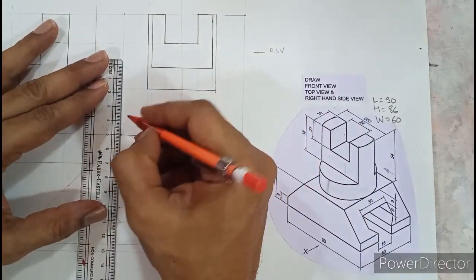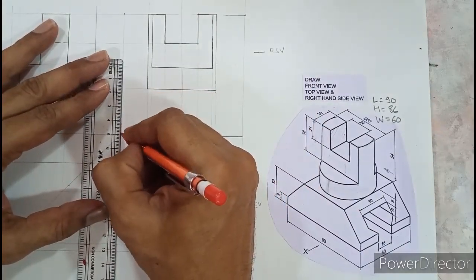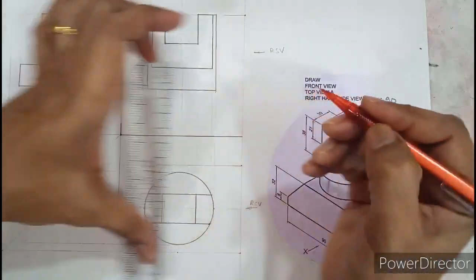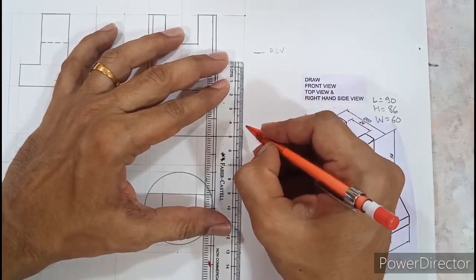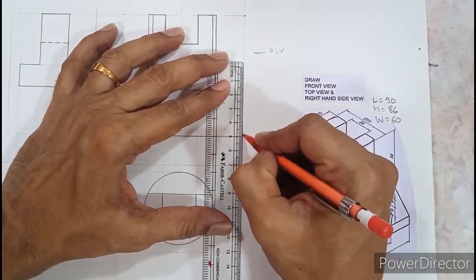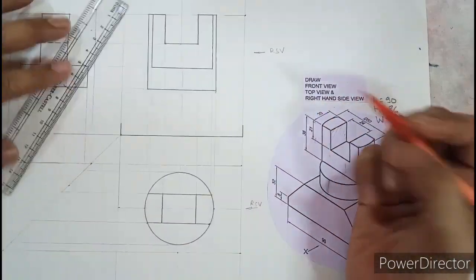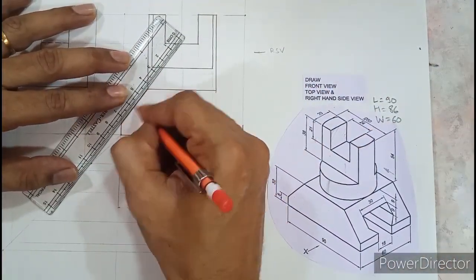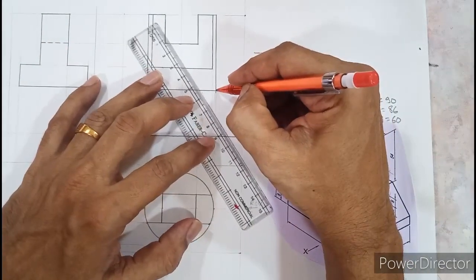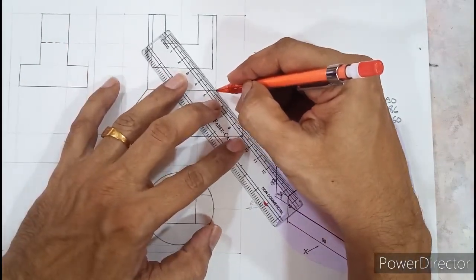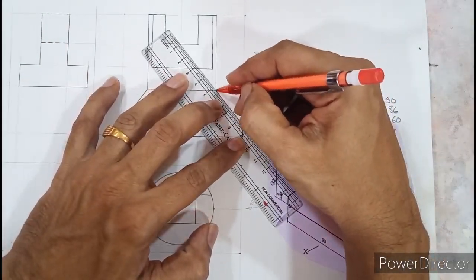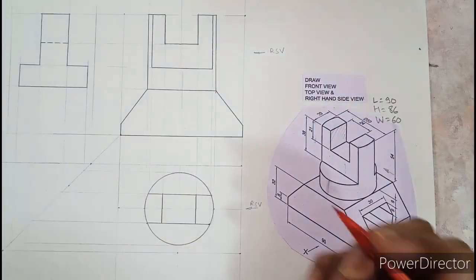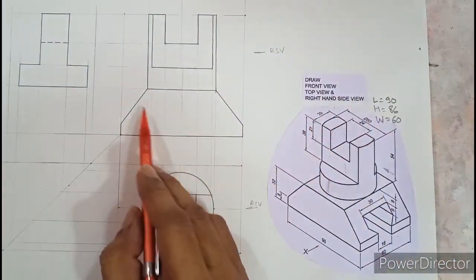So from here 8 millimeter, even here we need to raise this by 8 millimeter. And then if you join the inclined line, the platform gets ready. So I'm joining the inclined line over here. Okay, so that is how the platform is ready for me.